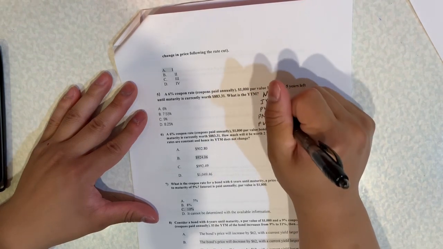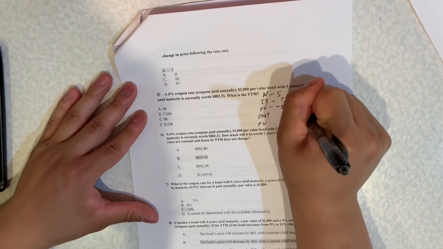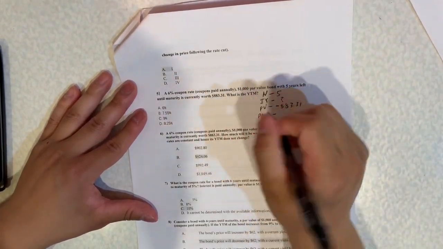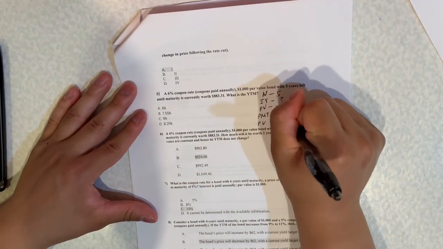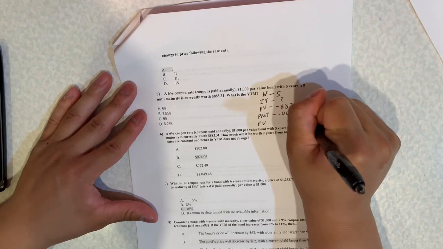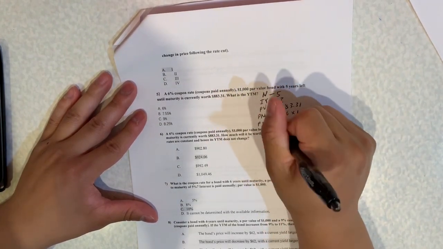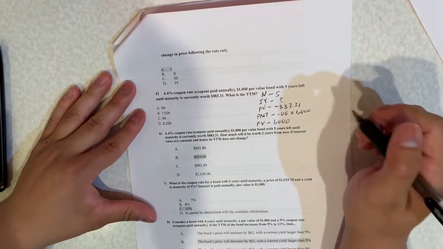Present value is negative 883.31 given here. The payment is 6% times the face value, so 0.06 times 1,000, and the future value is $1,000. That is the face value of the bond.